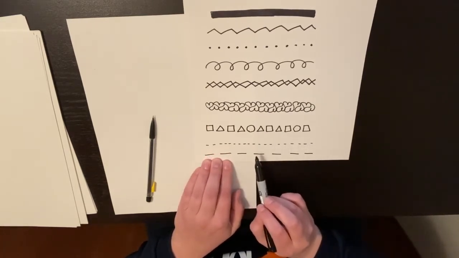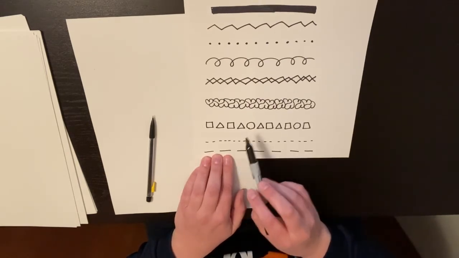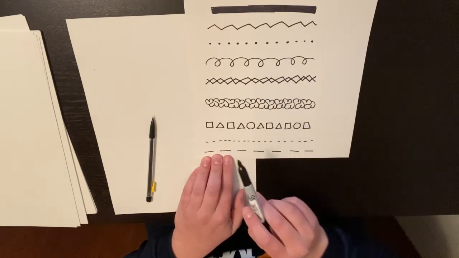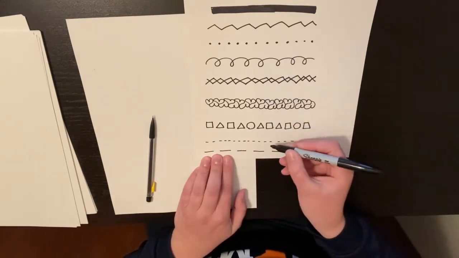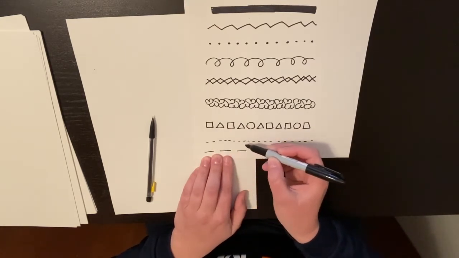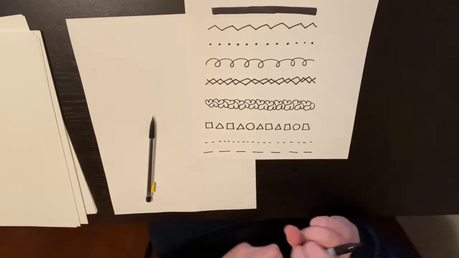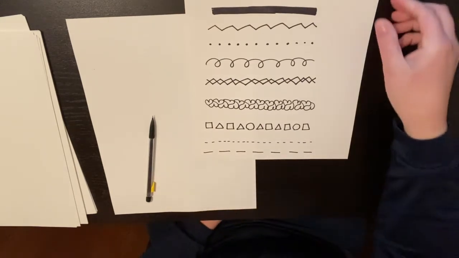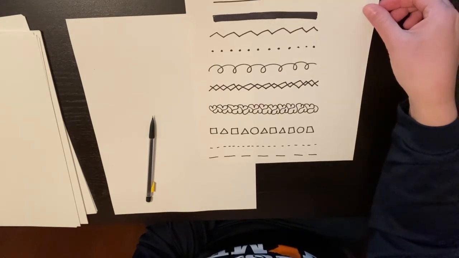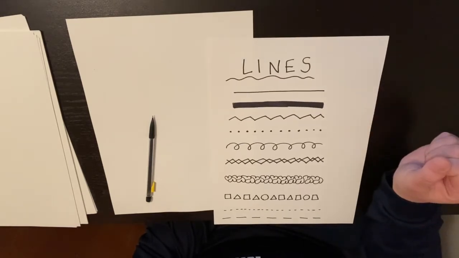I have here a dashed line. A dashed line is different than a dotted line because the dotted line is made of circles. A dash is more of a short line. These ones are very short dashes. These ones are longer dashed lines. So those are just some examples of lines that you can use during this project, but you can come up with your own lines if you get creative and you want to try some different ones.